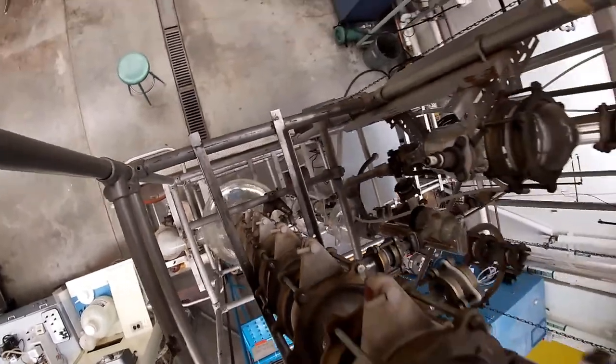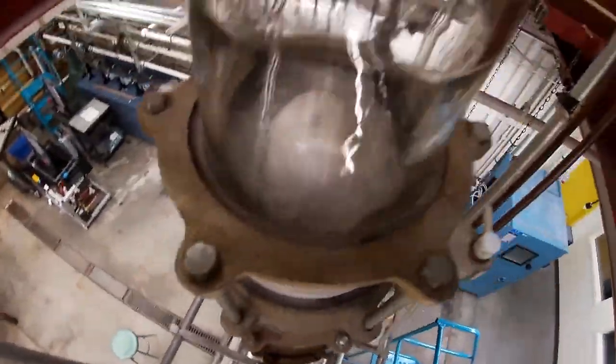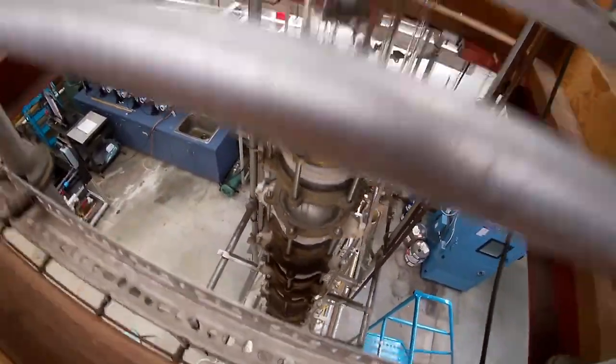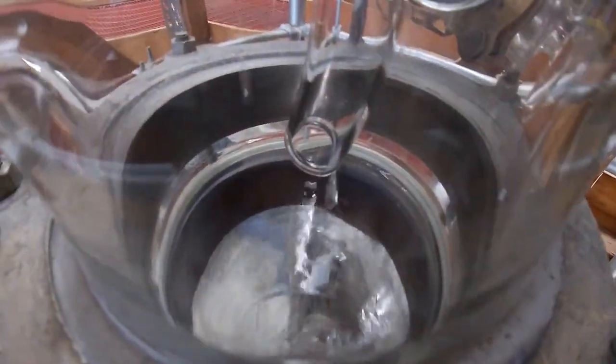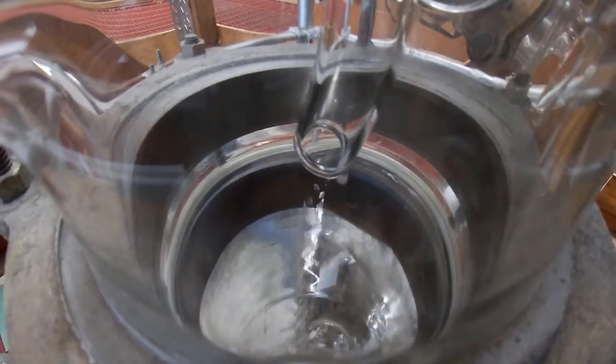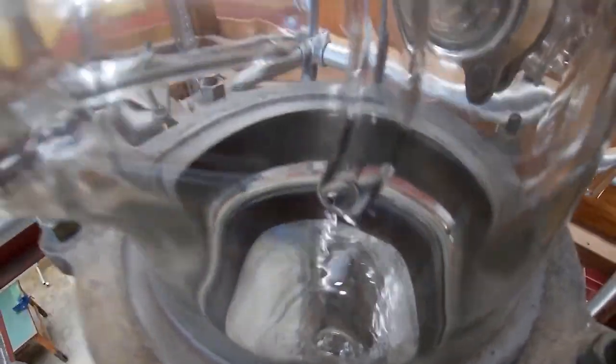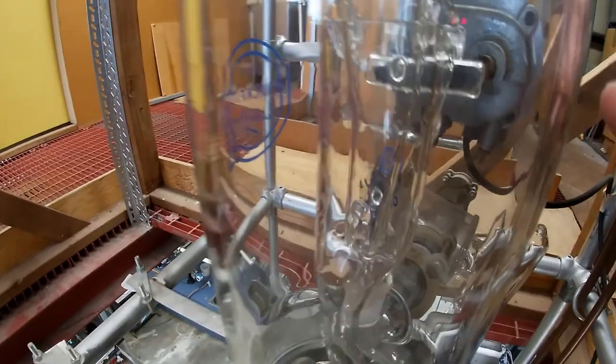Now we're just starting to get some reflux happening. You see these come back up here. You see these little tiny drips where my laser is. You can see drips of reflux beginning to come. And right now, I don't know whether you can catch this, but I can see the film climbing the tower.